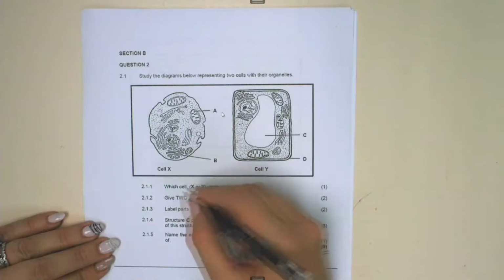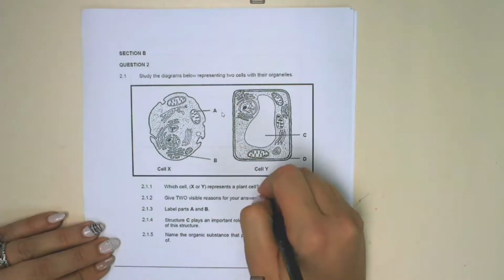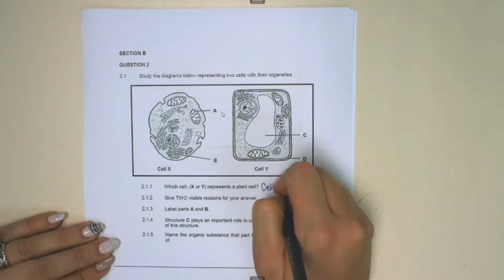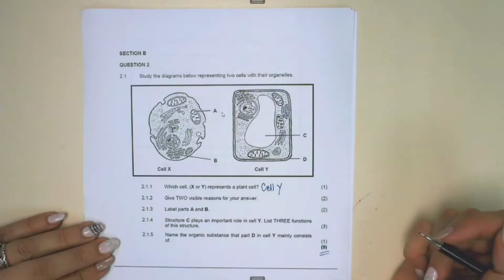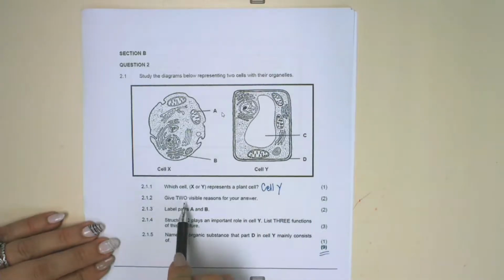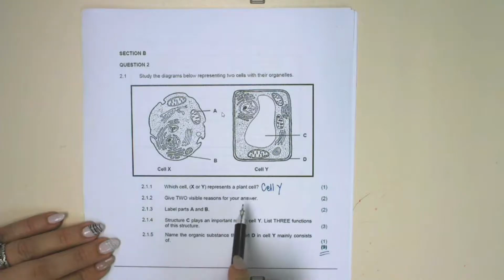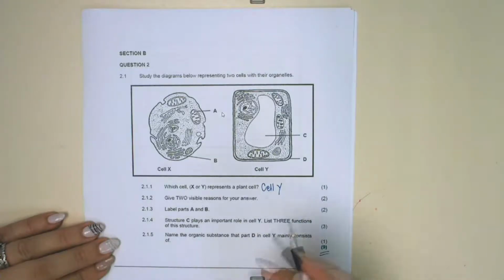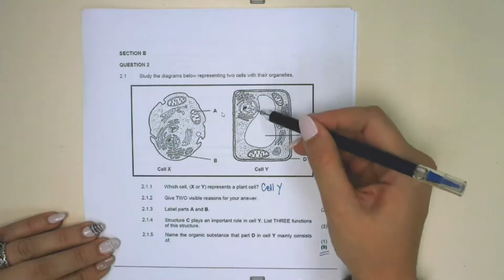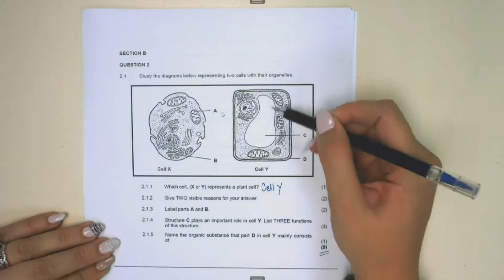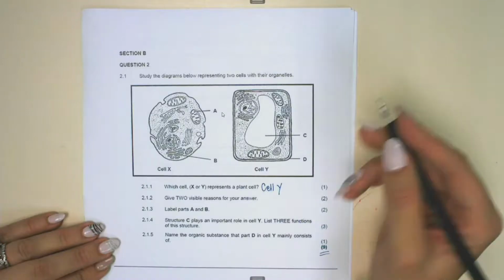So you'll agree with me that our plant cell would be cell Y. Then they ask us to give two visible reasons for your answer. Firstly, you can see the large vacuole which is present. Remember, only a plant cell has a vacuole.